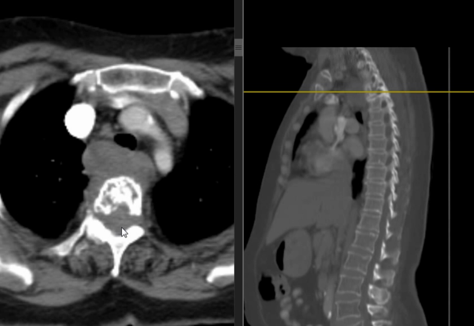So to summarize our findings till now, what do we have? A destructive lesion in the vertebra plus a prevertebral soft tissue mass, causing compression of the airway and esophagus, with extension to the spinal canal and narrowing of the exit foramen. What's your differential diagnosis?